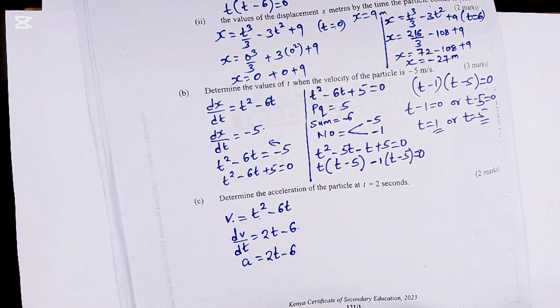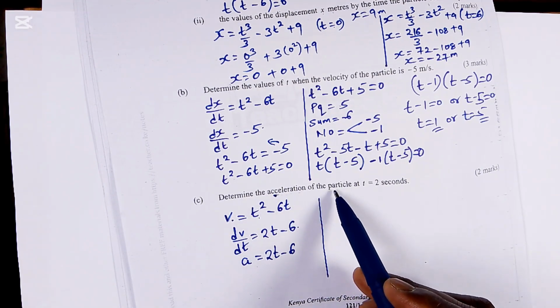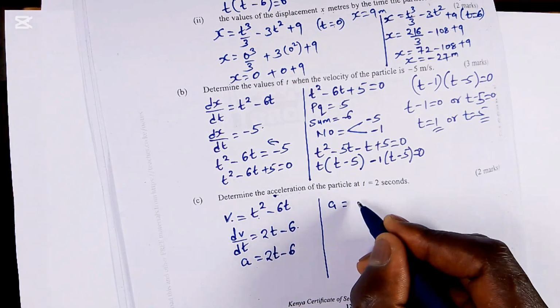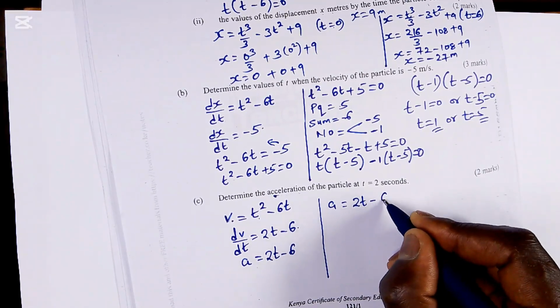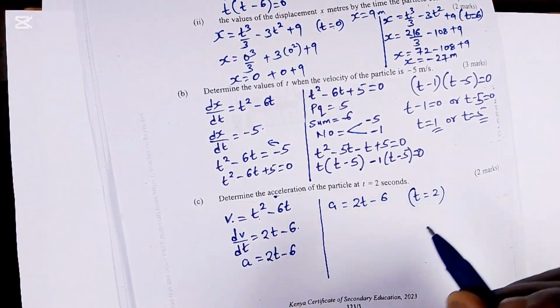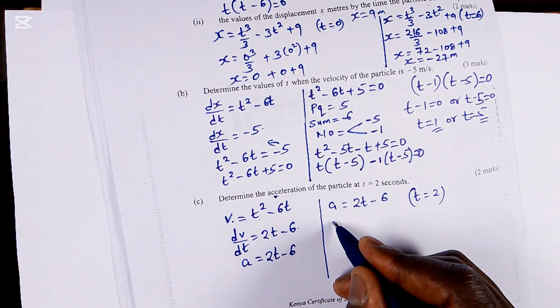So having this as the equation for acceleration, we can now find the acceleration of the particle when t is 2, and that will be a is equal to 2t minus 6, where t is 2. And by substituting the values, we can determine the value of a.